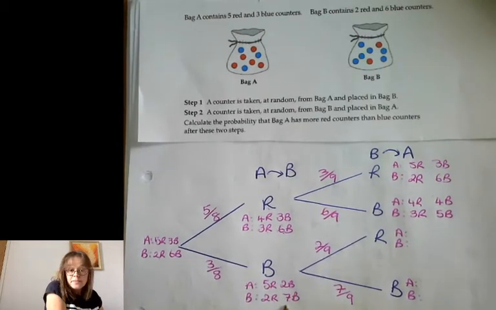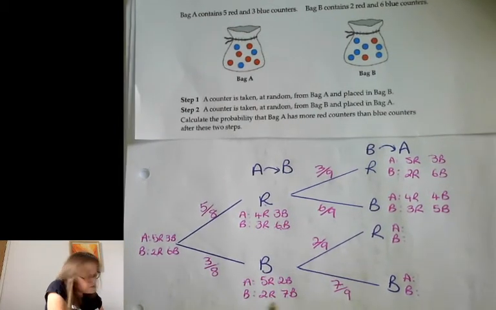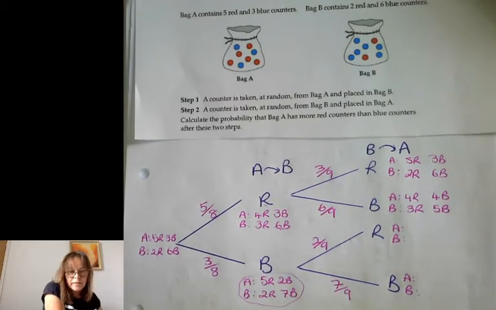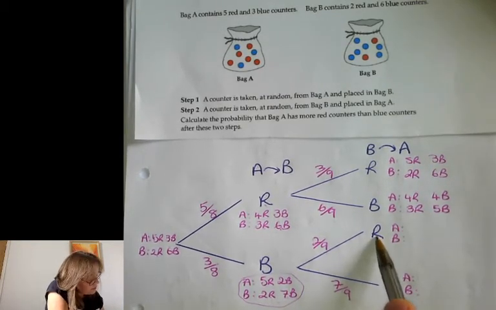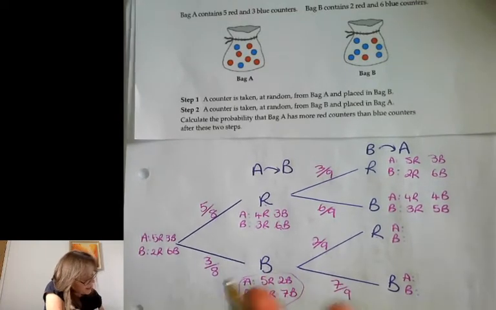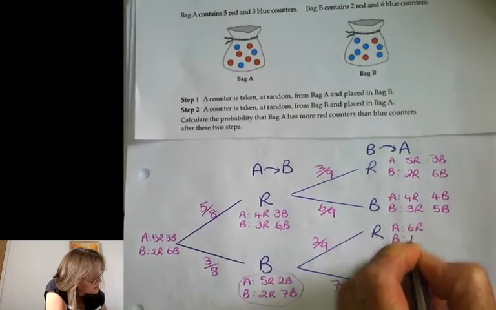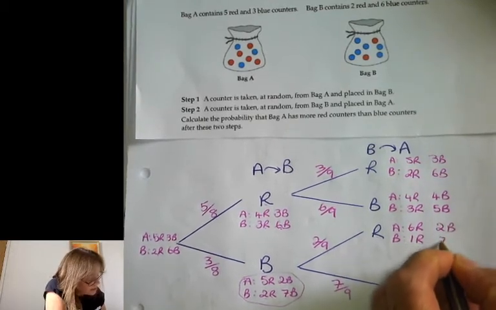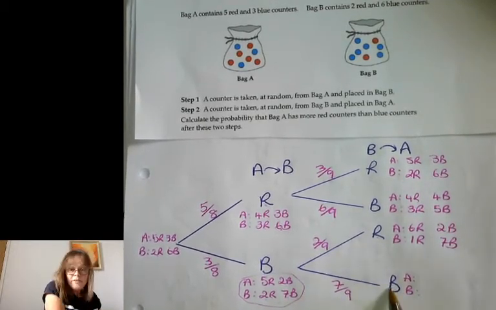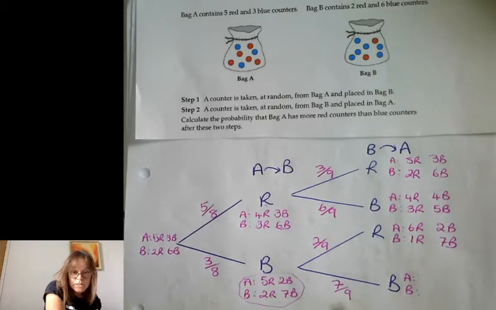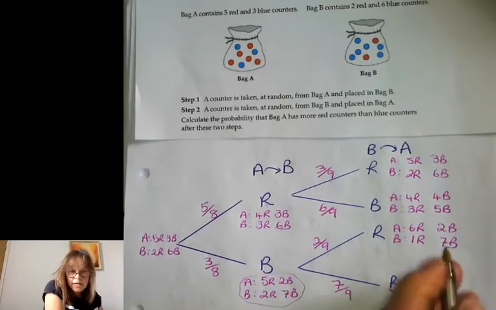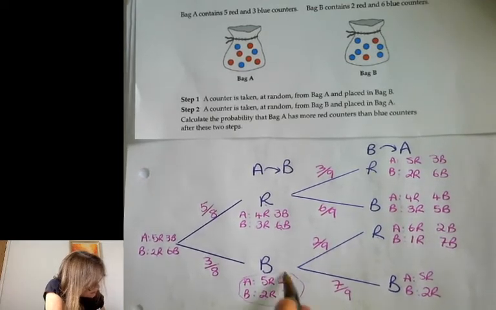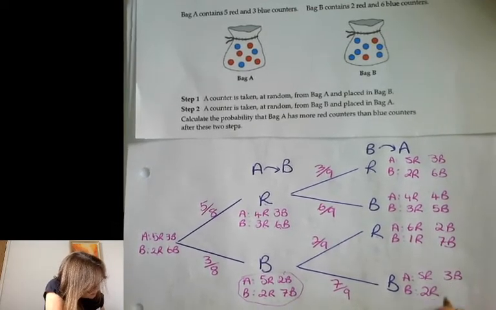Now let's look at the bottom half of this diagram. On the bottom half of this diagram, this is what is in each bag at the moment. So if I move a red from B to A, I think there are now 6 reds in there and only 1 red left in there, and the blues didn't change. If I move a blue, then the reds don't change. There's 5 and 2, but there's now 3 and 6.